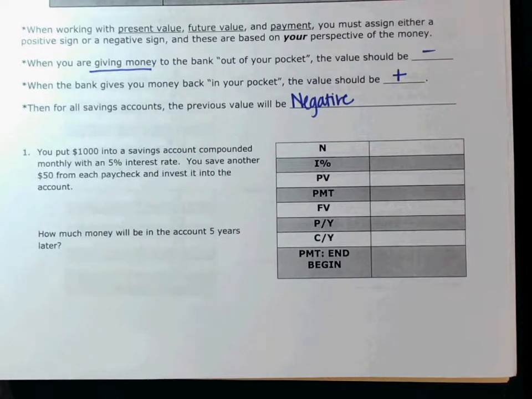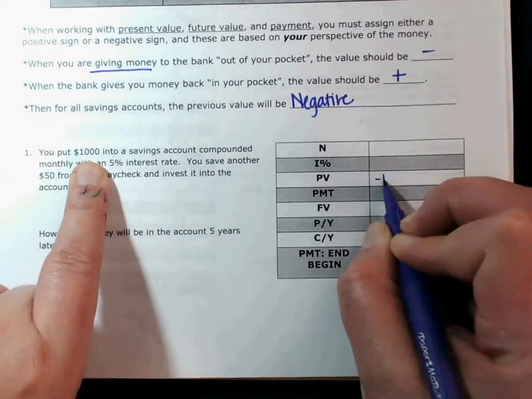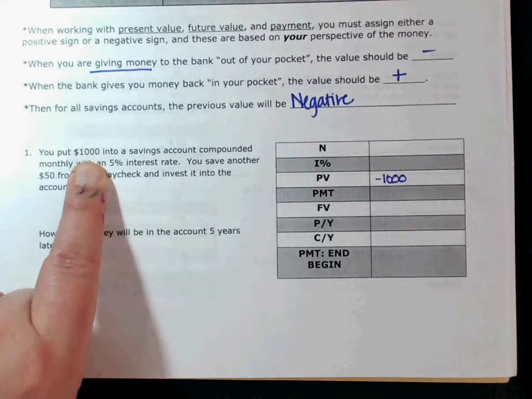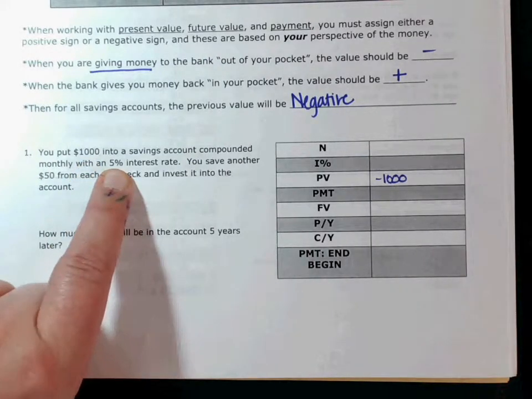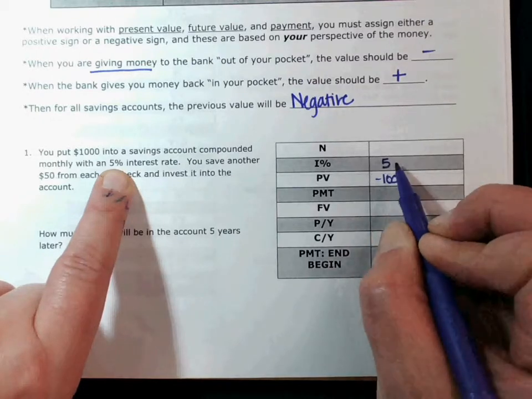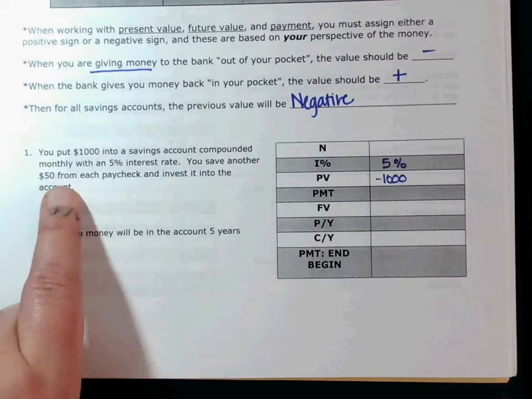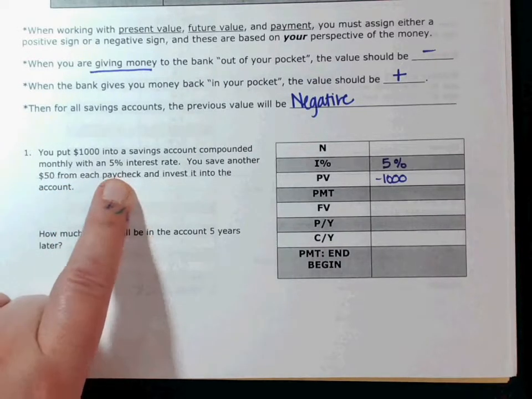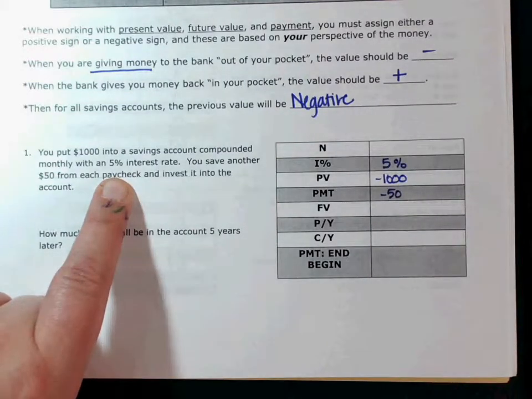I'm going to show you where to put all the numbers, and then I'm going to show you how to solve. So, first thing it says, you put $1,000 into a savings account. That is your previous value. That is what you're opening the account with. Now, notice, it's a negative 1,000 because the money's going away from you and to the bank. Then it says, with a 5% interest rate, put that here, not 0.05, 5. Then it says you're going to save another $50 from each paycheck. That's your payment. And it has to be negative because you're giving them $50 every single month of your paycheck.